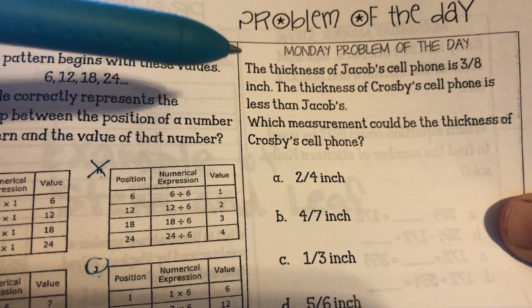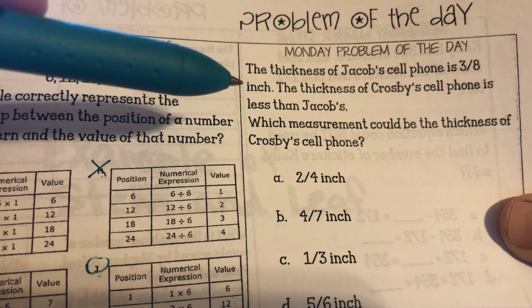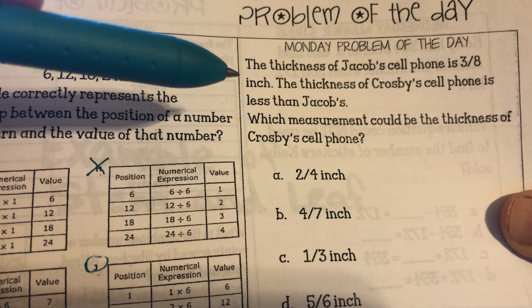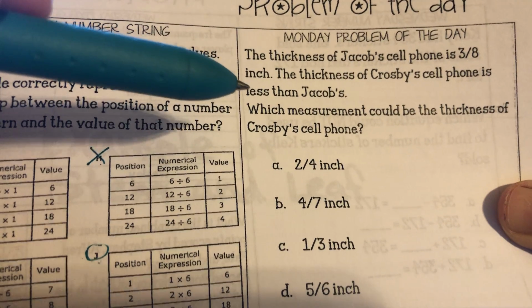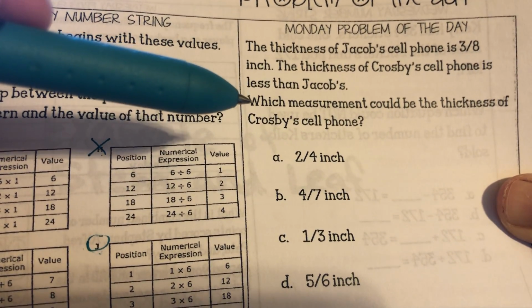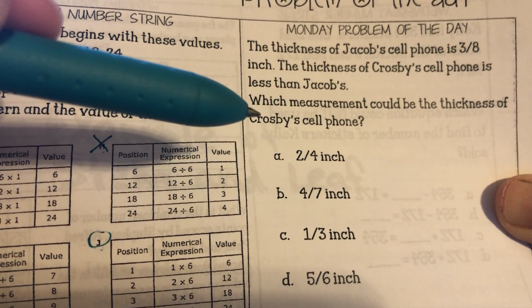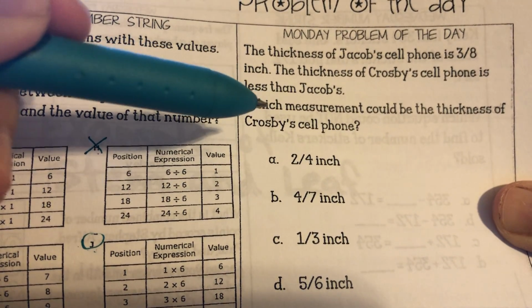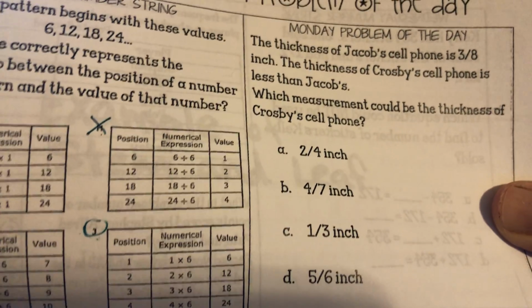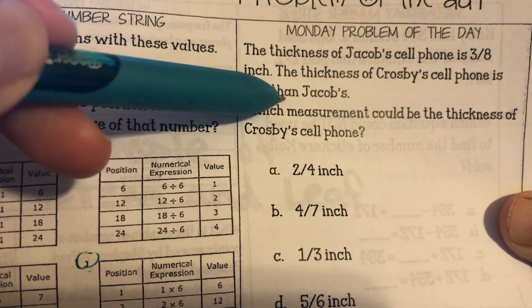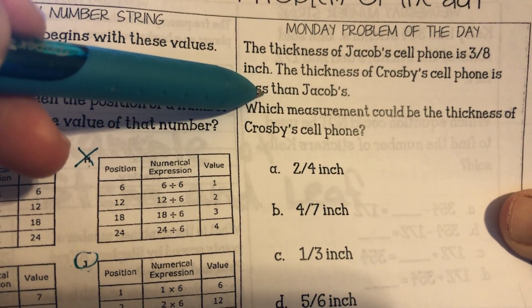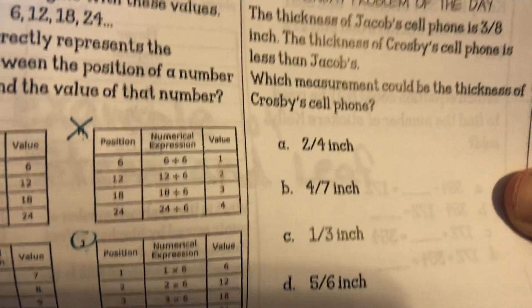All right, the thickness of Jacob's cell phone is 3/8 inch. The thickness of Crosby's cell phone is less than Jacob's. Which measurement could be the thickness of Crosby's cell phone? So we're looking for something that is less than Jacob's. So whenever we're comparing, we see this word right here, less than, more than, or equal to, we know we can do the butterfly method.